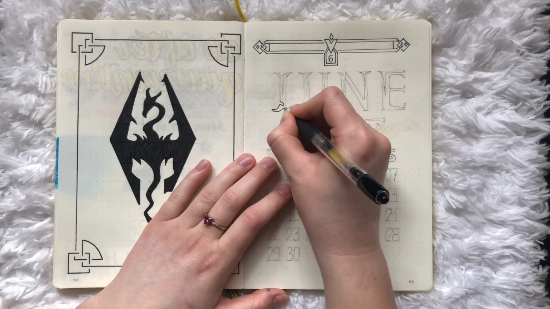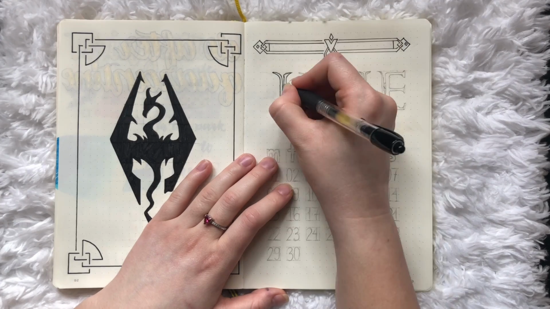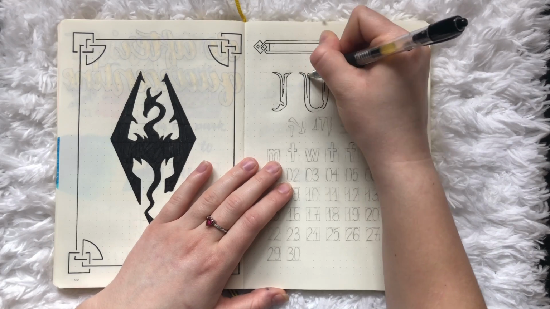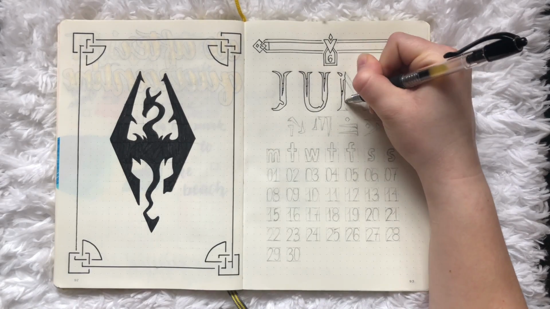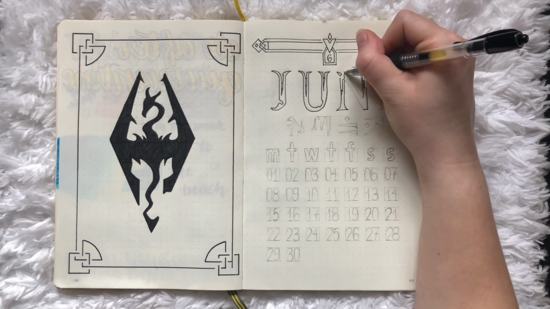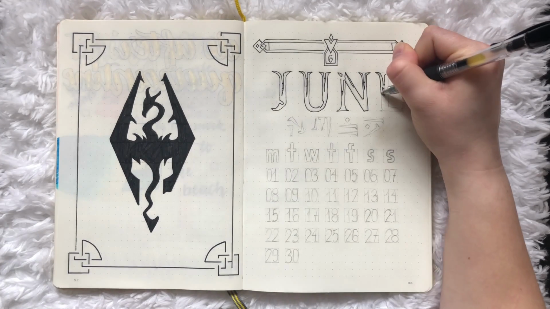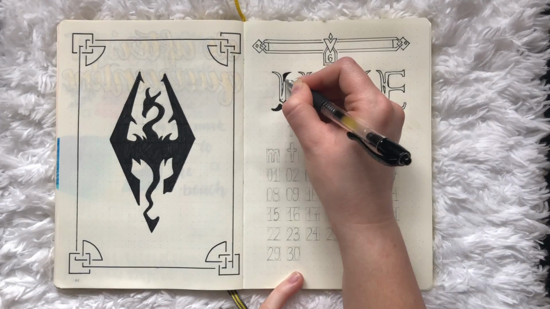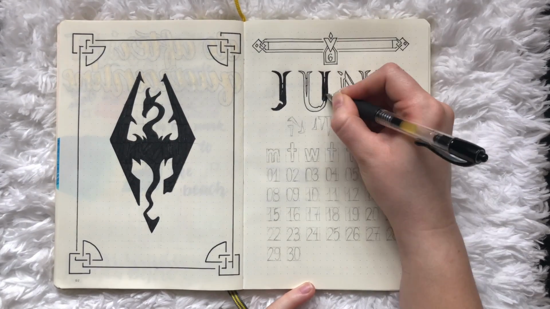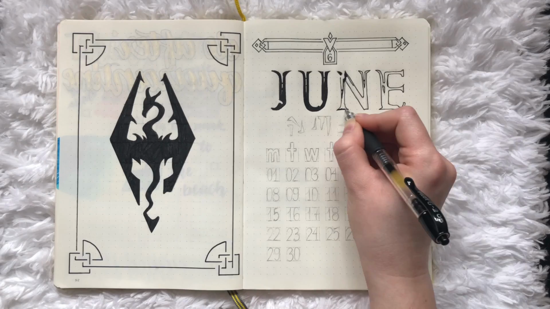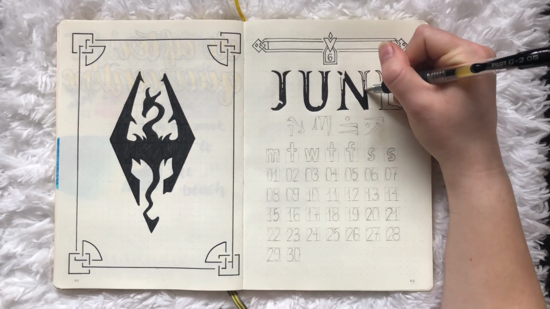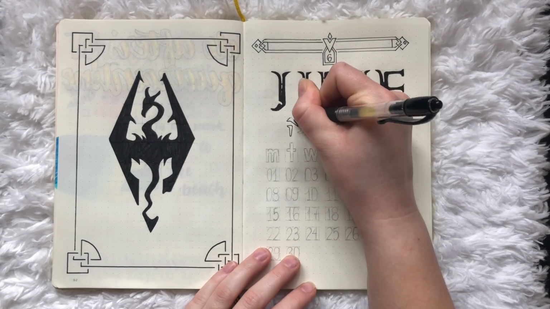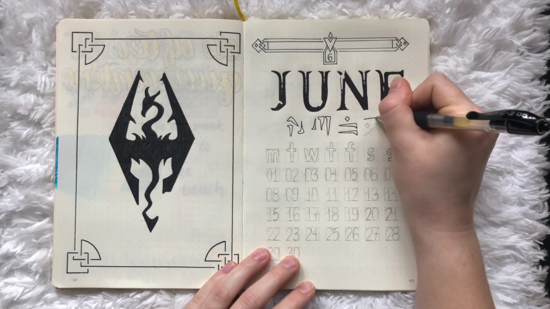To write out June, I used a font from Skyrim and colored it in to give it a weathered look. Underneath, I wrote June using the dragon language by finding which symbols signify which letters.